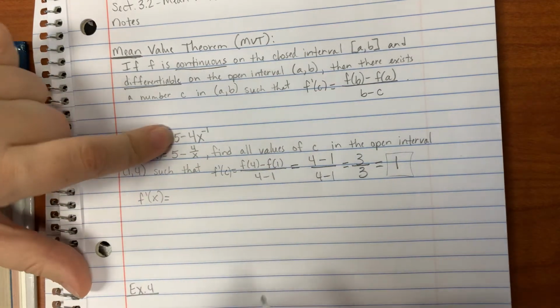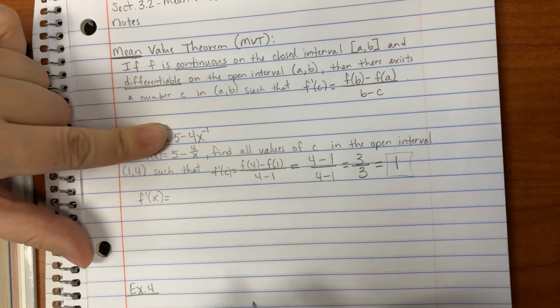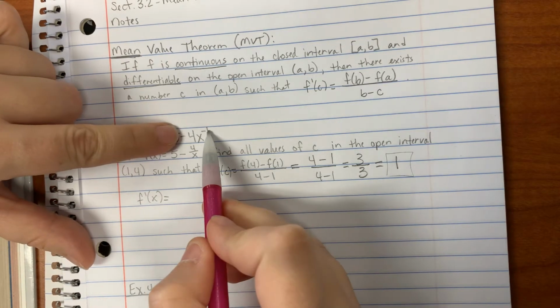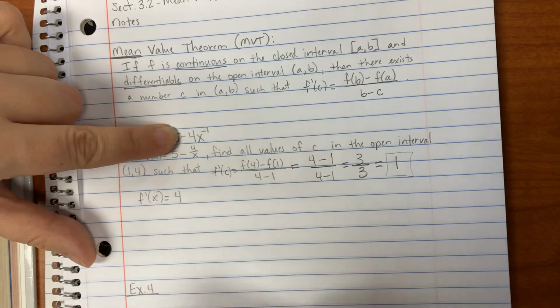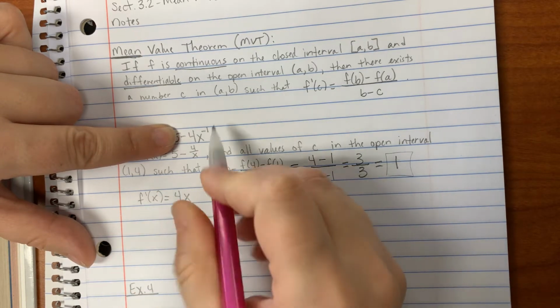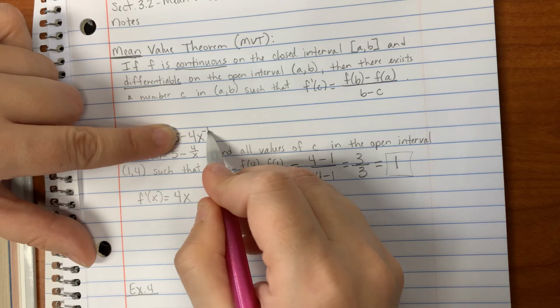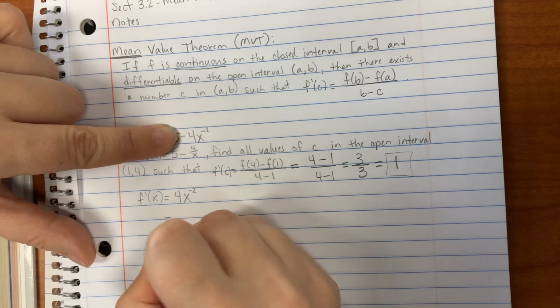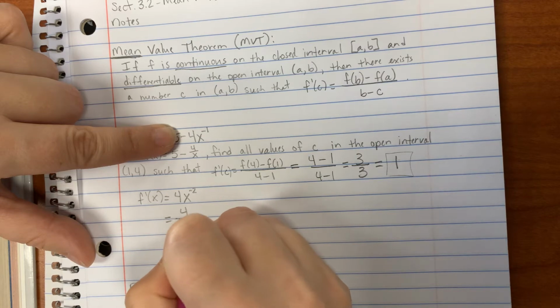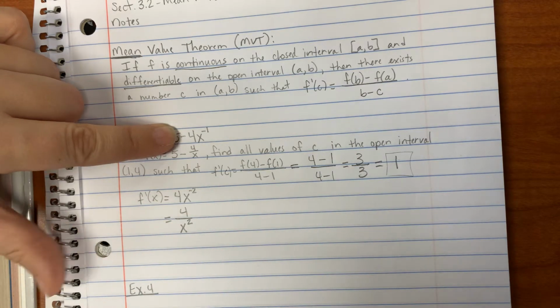Well, the derivative of 5 is 0, so I don't have to write that down. I'm going to bring down my negative 1. That makes this a positive 4, and then x to the, I'm going to subtract 1 from this. Negative 1 minus 1 is negative 2. So really my derivative is 4 over x squared.